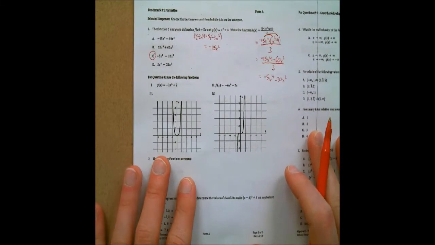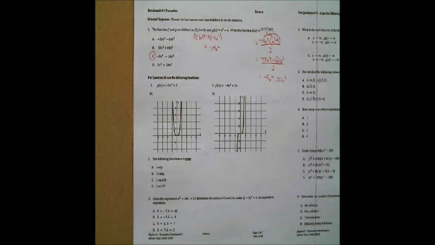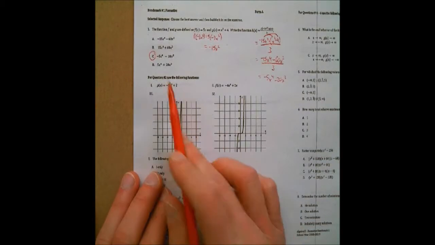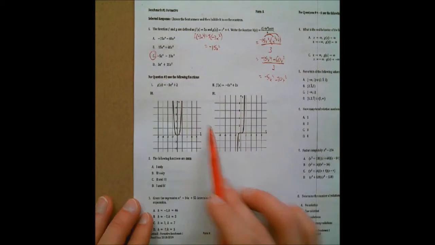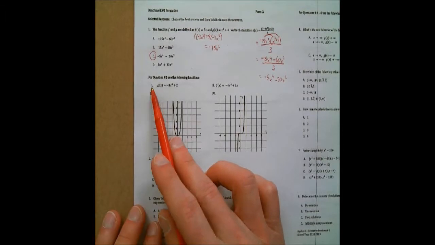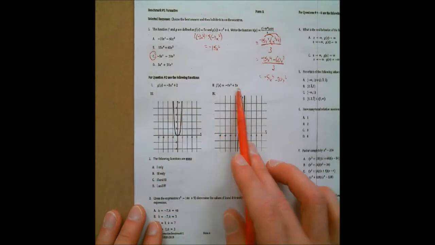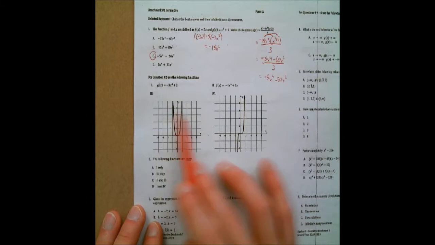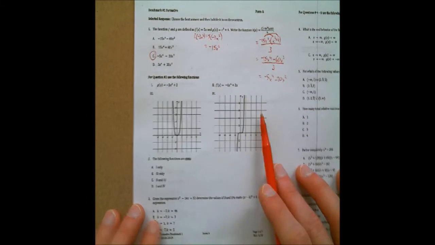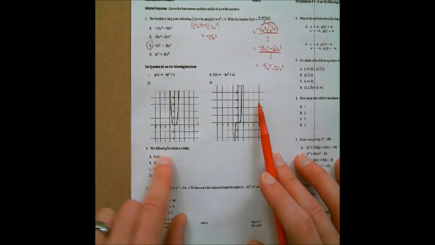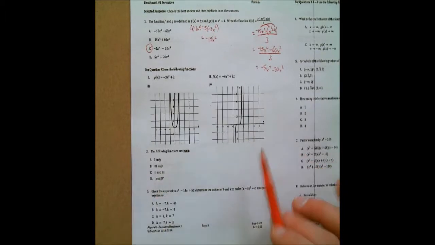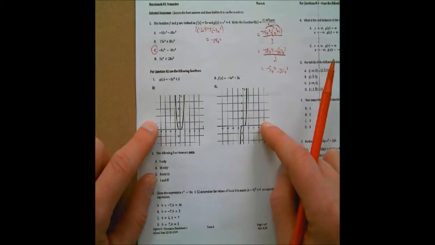Number 2. We're going to use these functions. Now you'll notice there are 4 functions here. So we have function 1 right here, Roman numeral 2 right here. There's another function with just the graph, and there's another graph of a function. And for question 2, we're just asked which ones are even, right? So let's look at these 2 graphs here. Are any of these 2 even?